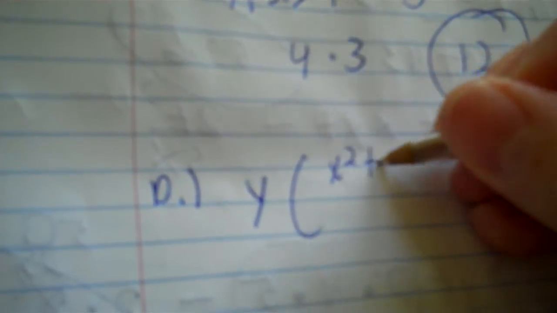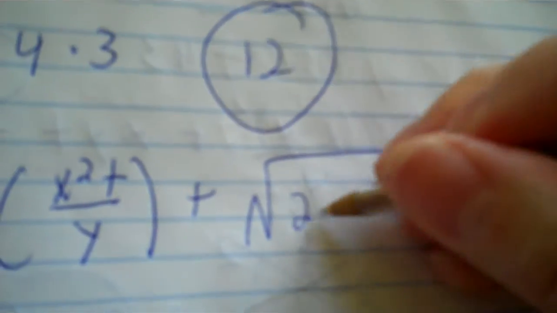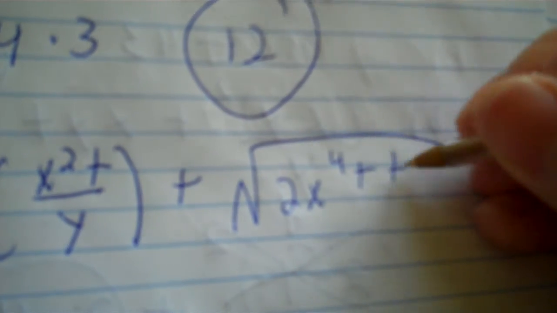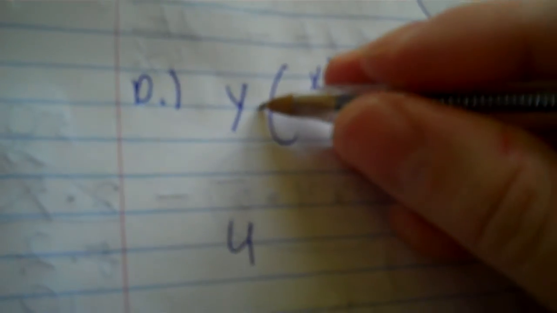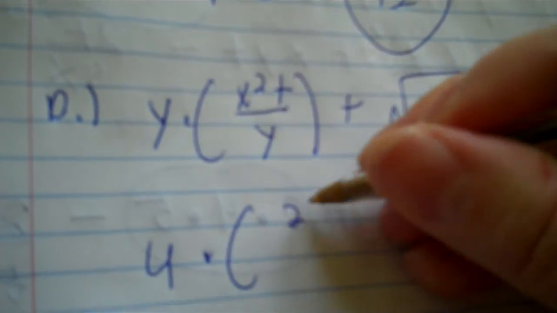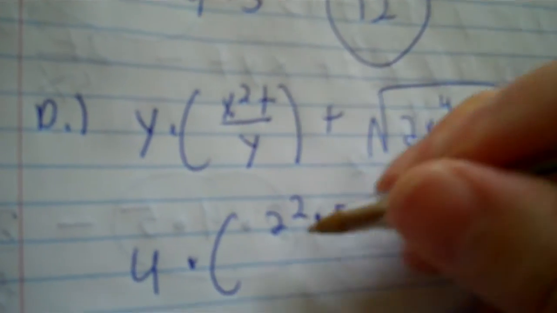Okay, D. We have y, and then x to the second power with t over y, plus the square root of 2x to the fourth plus t minus 12. So y is 4, and then that means times, x is 2, 2 to the second, times t, which is 5, over y, which is 4.